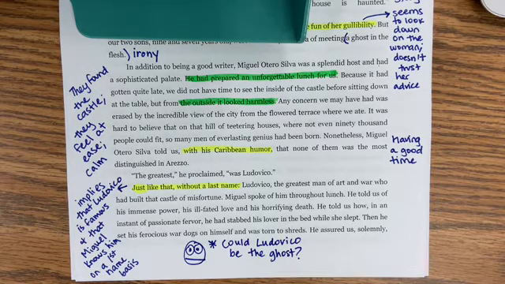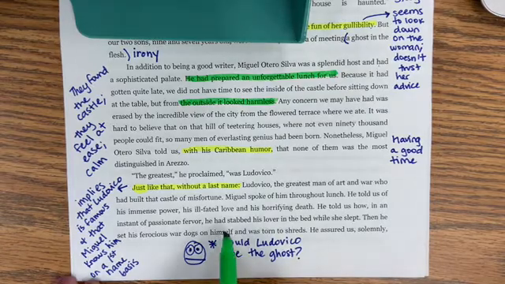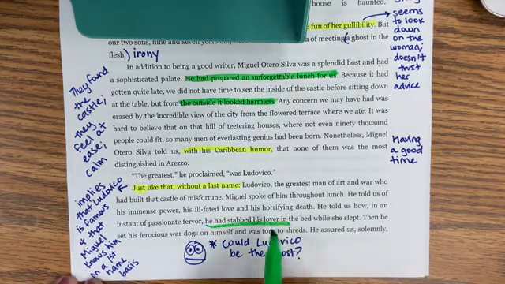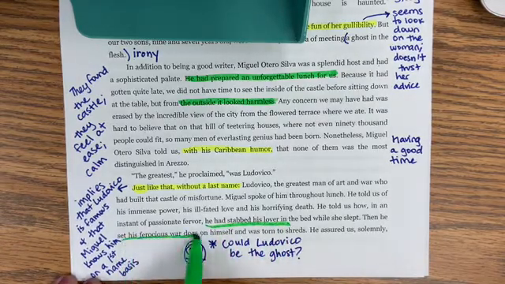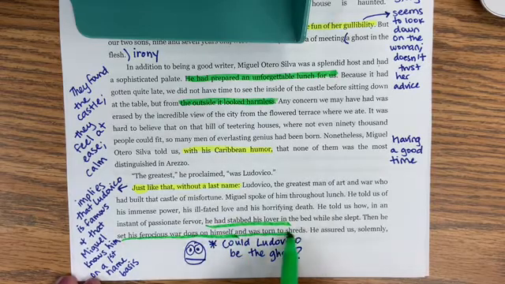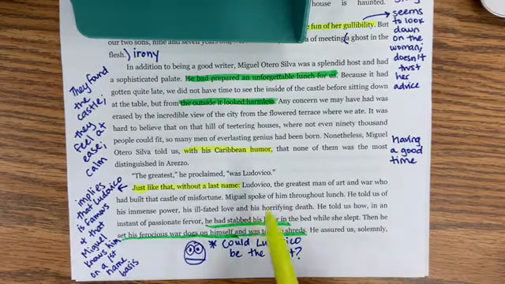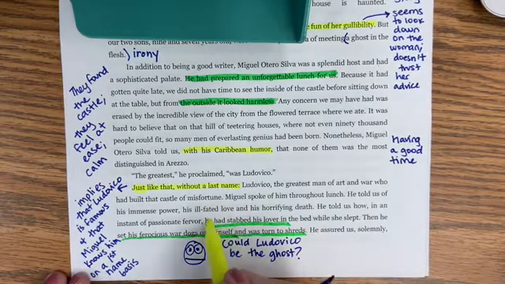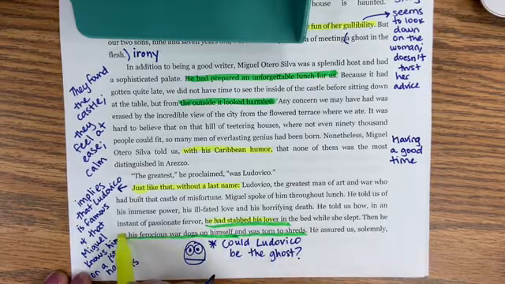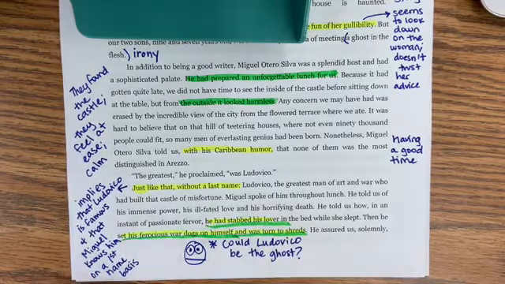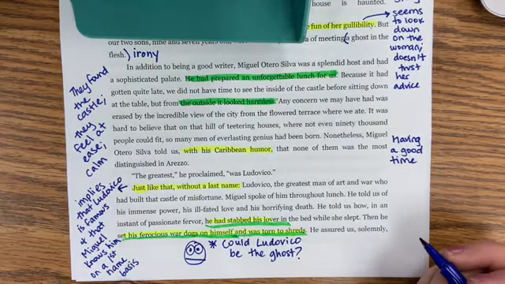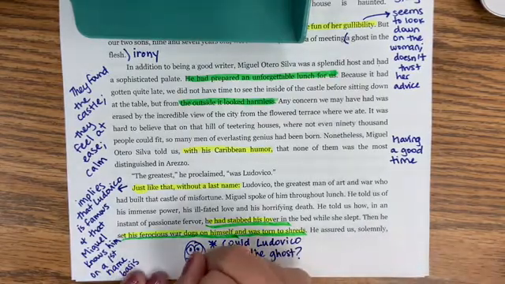The author's giving us this explicit information about Ludovico, saying he stabbed his lover, he set the ferocious war dogs on himself and was torn to shreds, right? At the same time that that information is explicit, we can also say that it is implying that he could be the ghost.